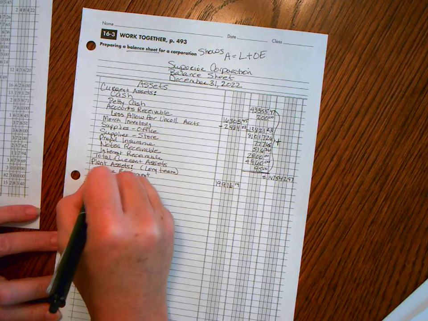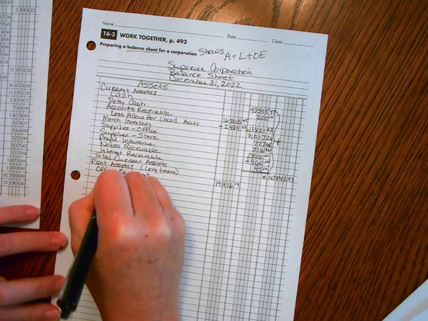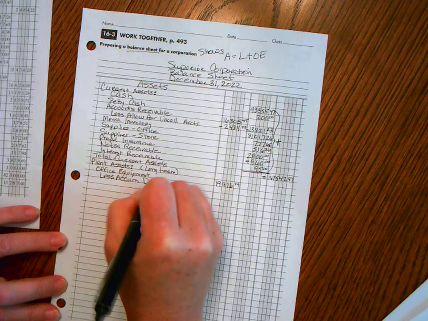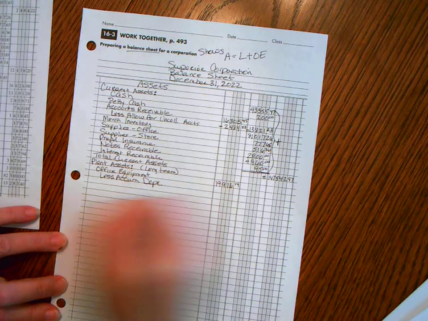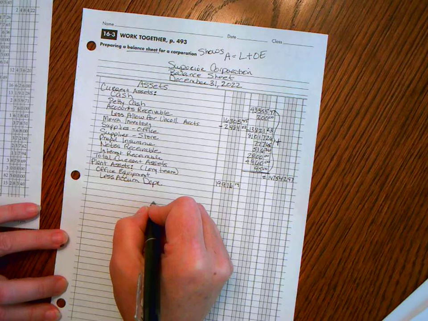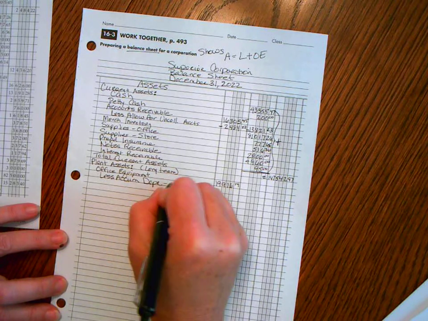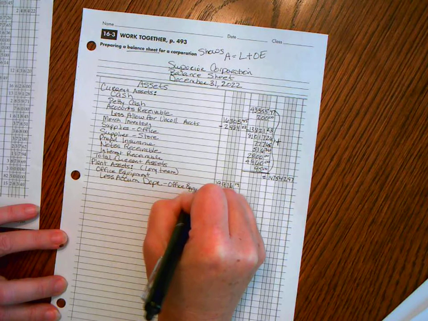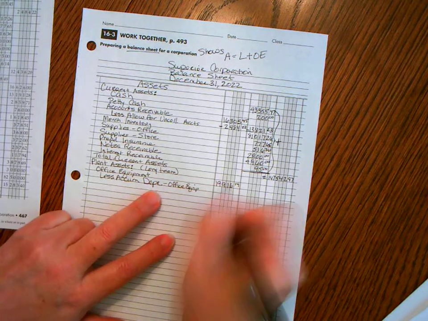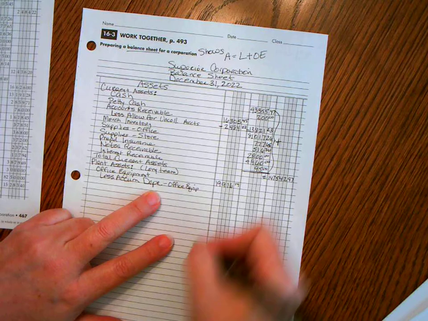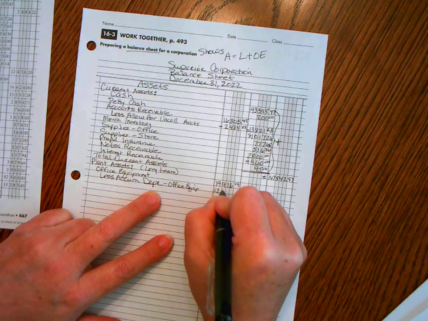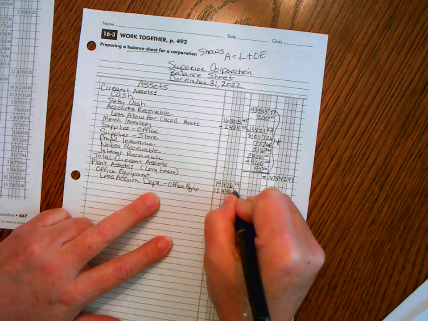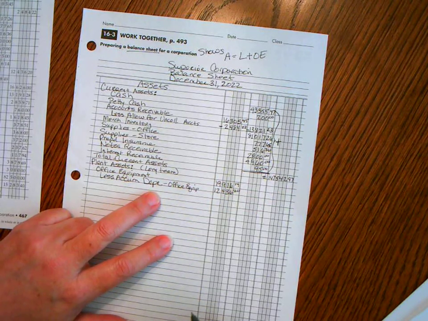Then we're going to have less accumulated depreciation. We say accumulated because we're keeping track of this for the entire life of the equipment, from the day that we bought it to the day that we get rid of it. This is 12,436. That number's so big, we've probably had this stuff for a while, right?